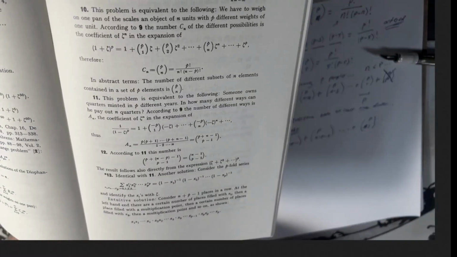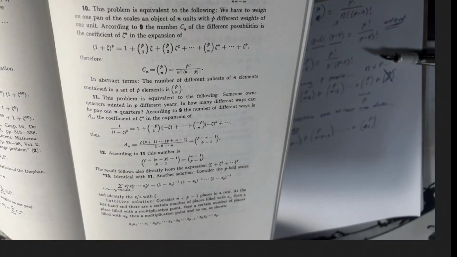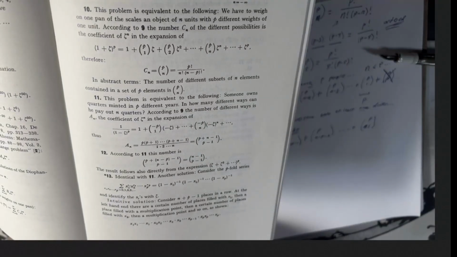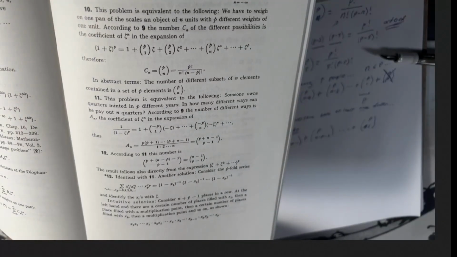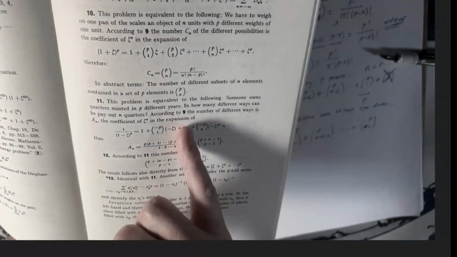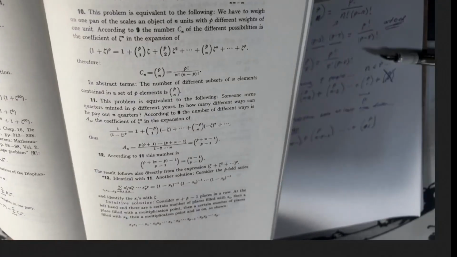It's a moot point. It's just combinations. 11, this is equivalent to someone owns quarters minted in P different years. How many different ways can he pay out N quarters? So he's using, notice him referencing 9, his big mega generality question.